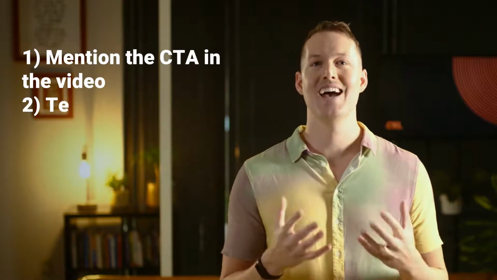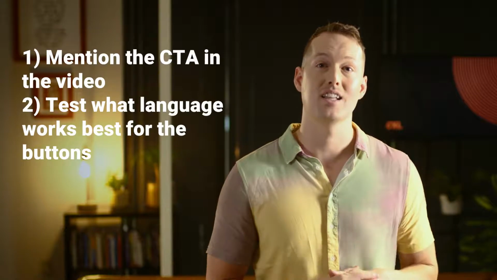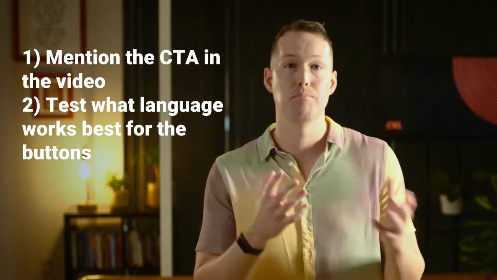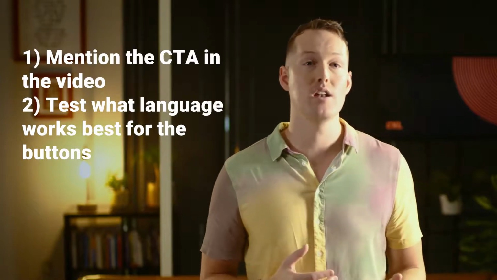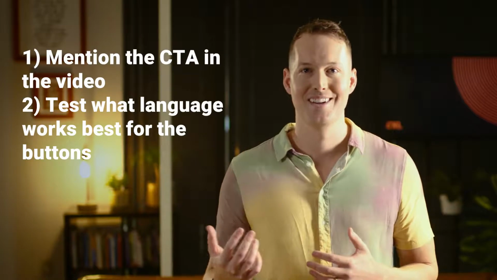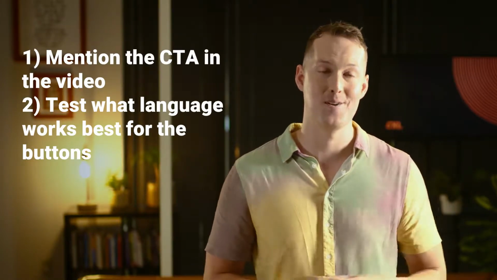Number 2, test what language works best for your buttons. From my experience, if I want a client to book a call, "book a consultation" works better than "book a demo." If I want them to join my Facebook, "join our community" works better than "join our Facebook." It may take some experimenting here, but the language on the button can matter.